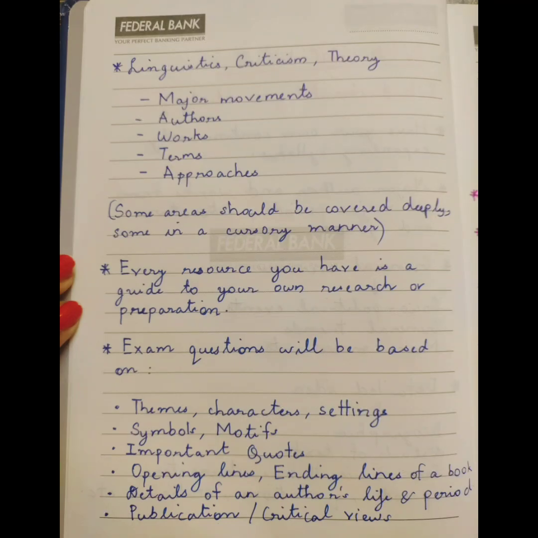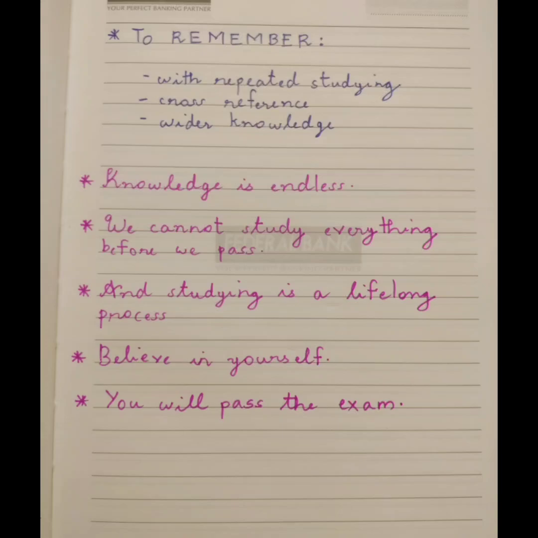Okay, then you have all this information in your hand. How will you remember? You can remember with repeated study. You have to study and study. Repeated studying and revising will help you remember, and you should have cross references. Some things you can refer to with other things. Cross reference will help you to remember, and with all this your knowledge will widen, and naturally this studying will not be a burden for you. It will become your passion. If you have real interest, it will become a passion and you will automatically remember.